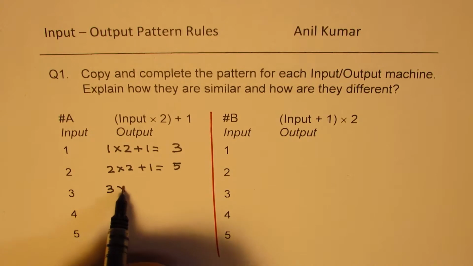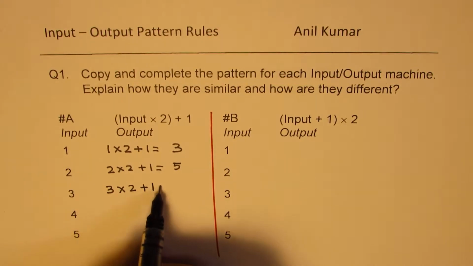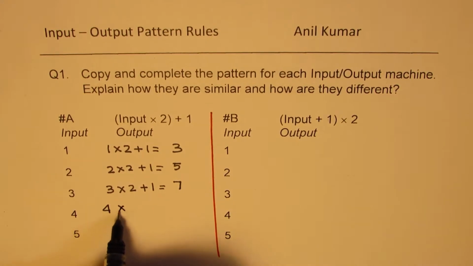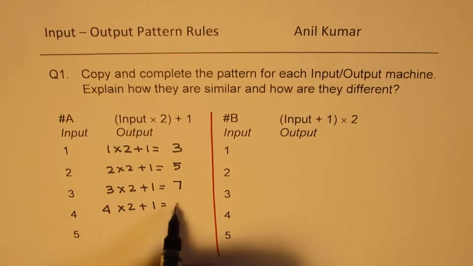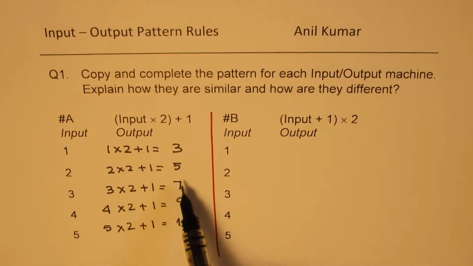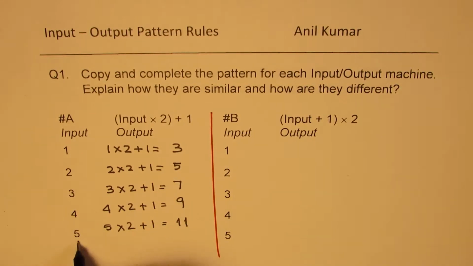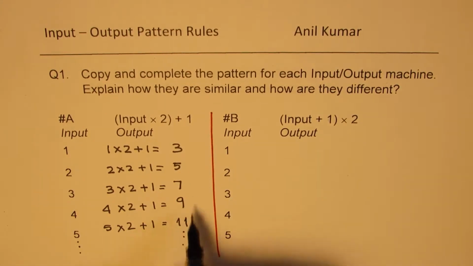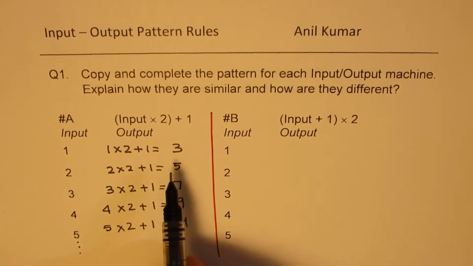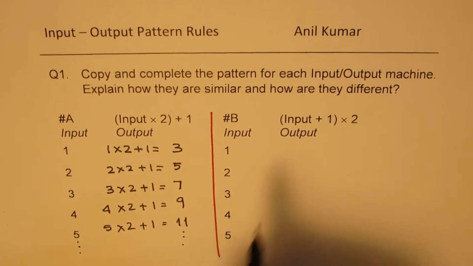Then we have 3 times 2 plus 1. 3 times 2 is 6 plus 1 is 7. And then we have 4 times 2 plus 1. That gives us 9. And then we have 5 times 2 plus 1. 5 times 2 is 10 plus 1 is 11. So we get 3, 5, 7, 9, 11. And if this continues, we know the next will be 13. So we do see that the numbers are increasing by 2, and they are odd numbers.